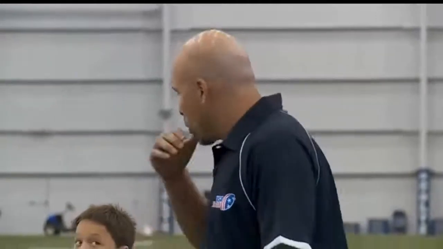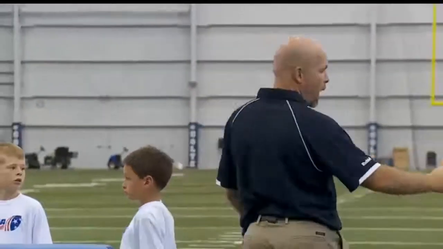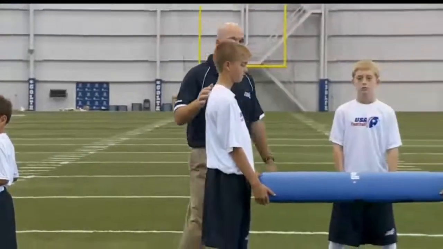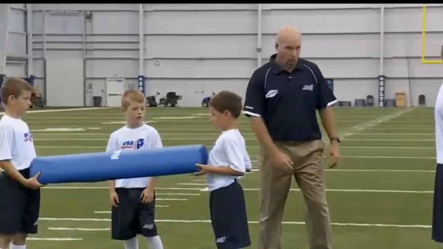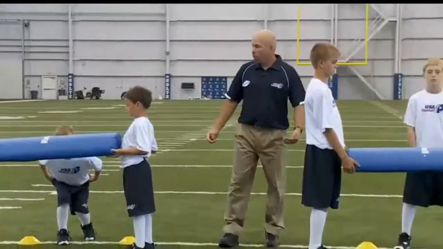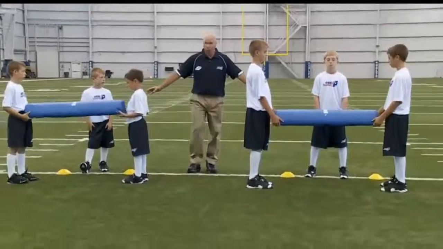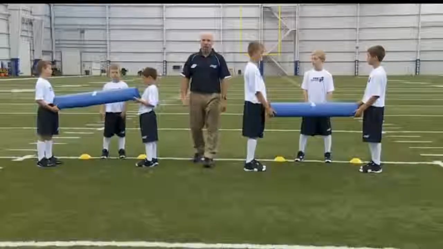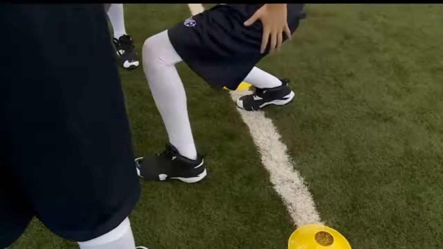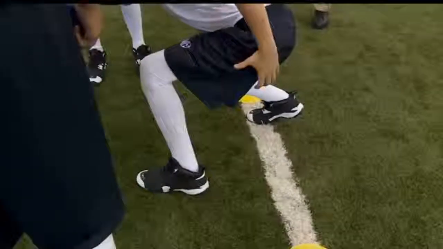In this drill, we're going to incorporate some of our previous drills, the hit position, the breakdown position, and then we're going to add the element of the rip, okay? We're going to have two guys holding a pad horizontally, about waist level, just above waist level of the tackler. On my command, the young men are going to get down into a good breakdown position, and then we're going to perform a hit step. We're going to step into an imaginary hole and get down into a good hit position.